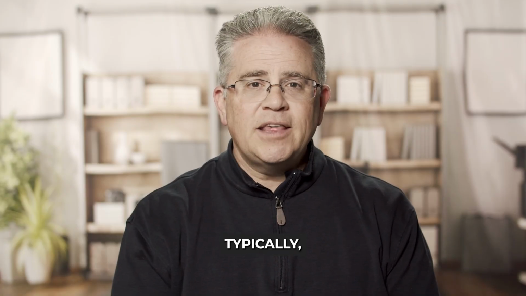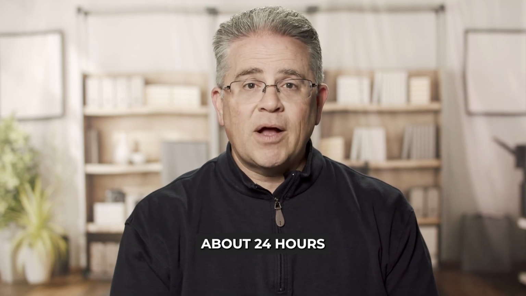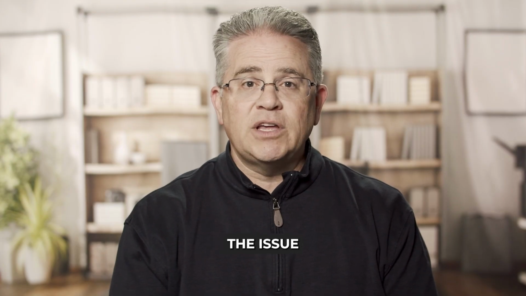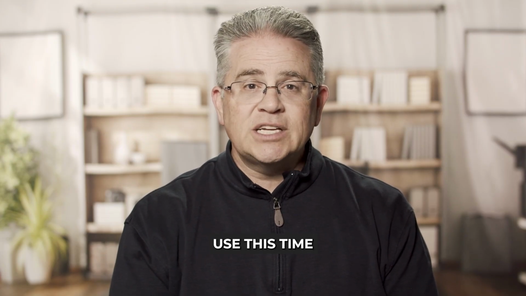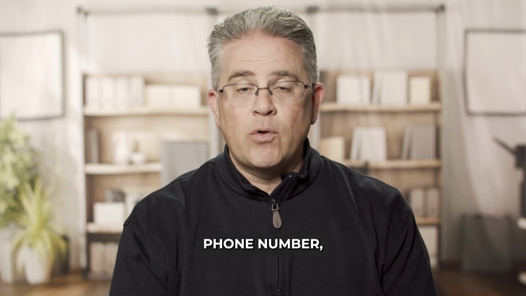Step 1. Wait it out. The easiest solution is often to wait. Typically, if you've tried logging in too many times, Cash App may temporarily lock your account for security reasons. Waiting for about 24 hours can often resolve the issue without needing further action. Use this time to ensure that you have the correct login details, including your email, phone number, and password.